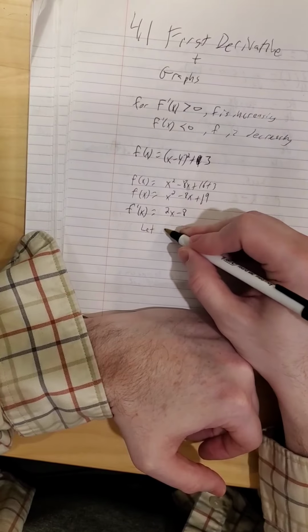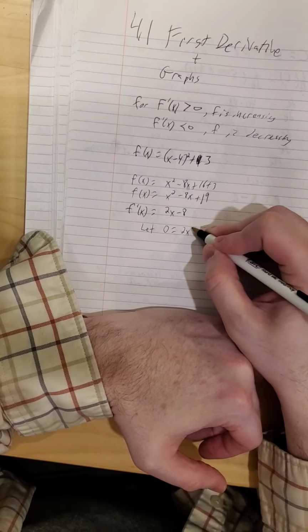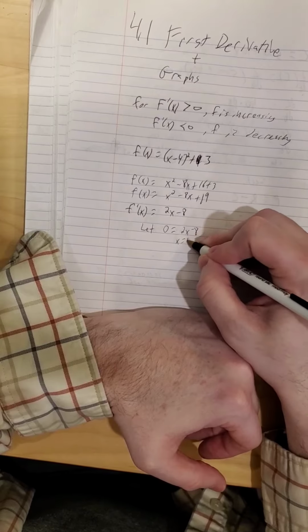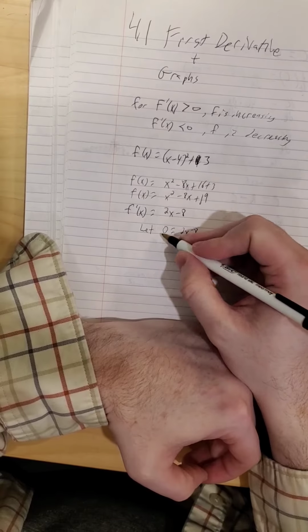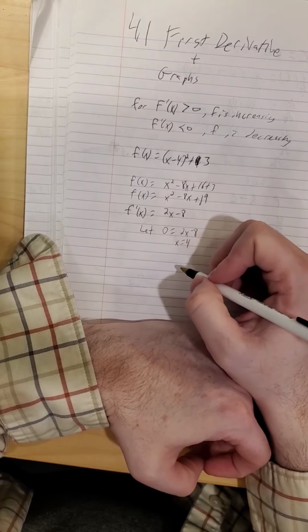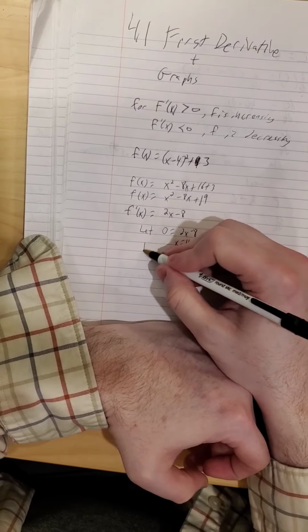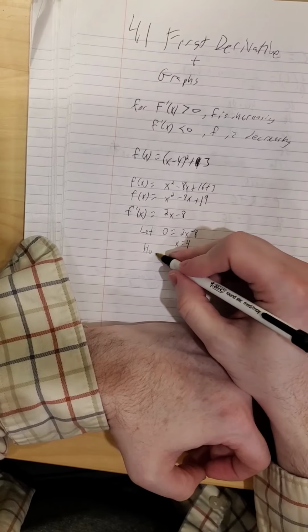We'll just use a let line. Let the derivative equal 0. So solving that, x is equal to 4. So if the derivative is 0 there, we have a horizontal tangent line at x equals 4.